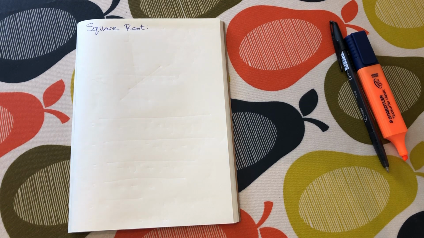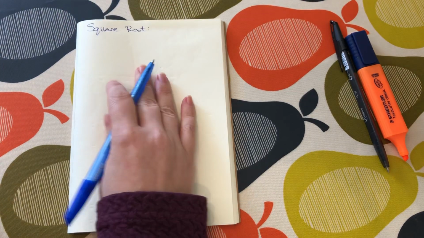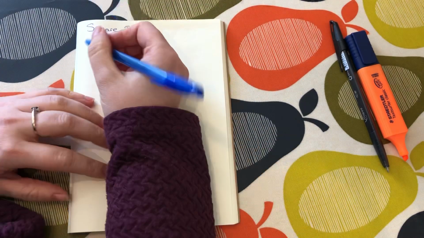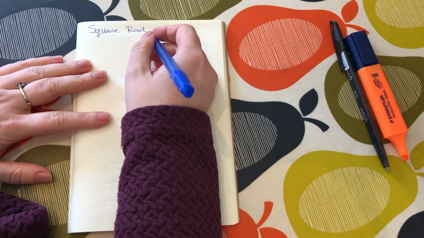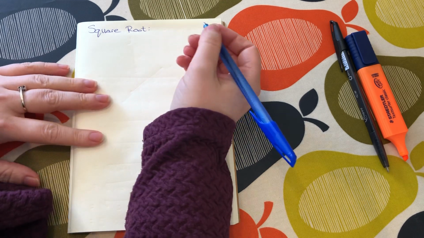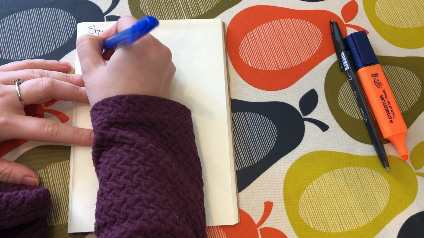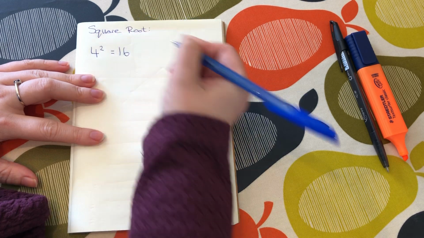Okay, so in this video what I want to do is trigonometry. But before I even go into any of that, I want to do a quick little revision on square root, because you need to be able to do that in order to do Pythagoras theorem. So you already know 4 squared means 4 multiplied by 4, which is 16, okay?